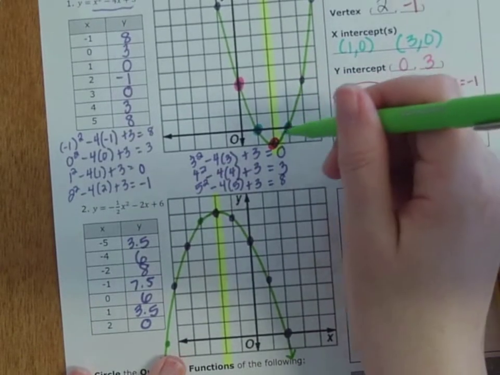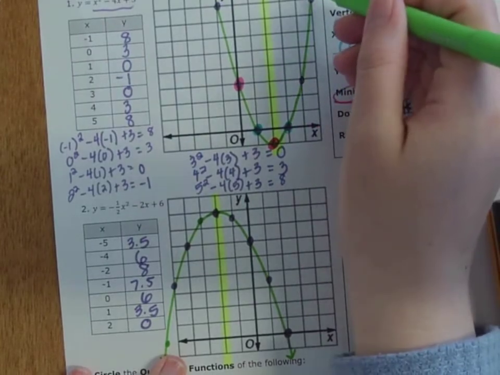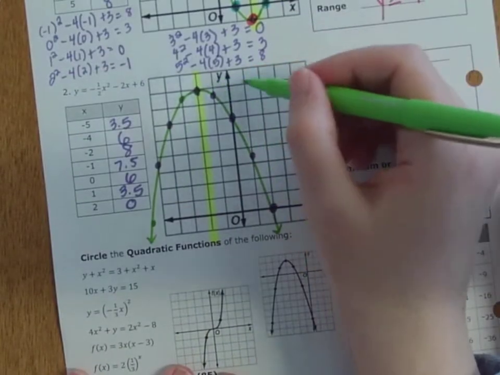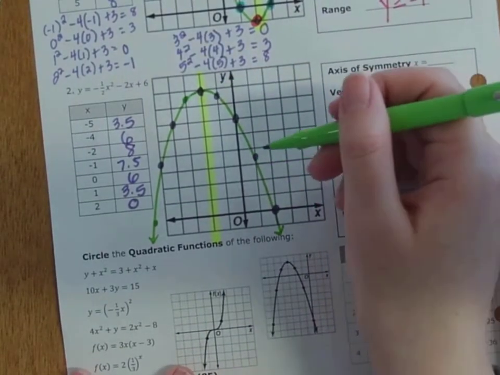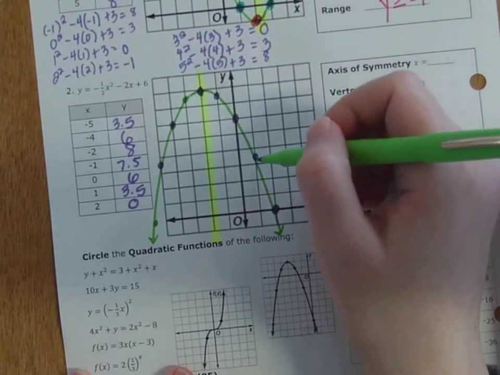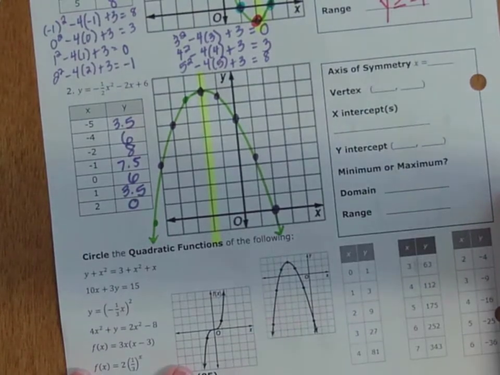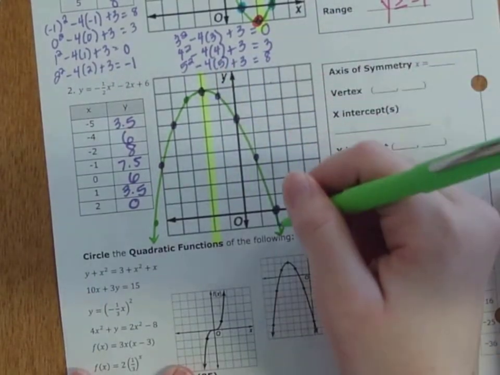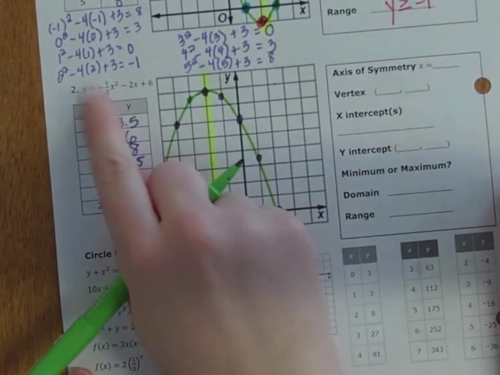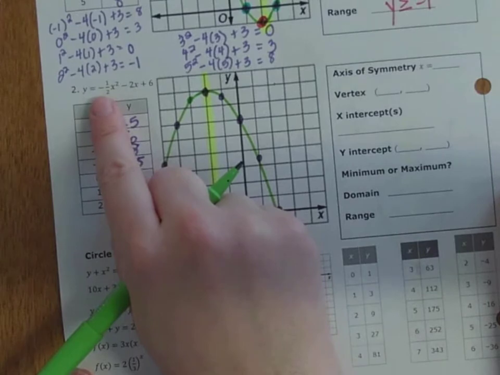Whereas in our parent function we went over 3, up 9. In this one we go over 3 and down how much? 4.5, because half of 9 is 4.5. So going over 4, in a parent function we would go over 4, up 16, because 4 squared is 16. Here we go over 4, down 8, because half of 16 is 8.